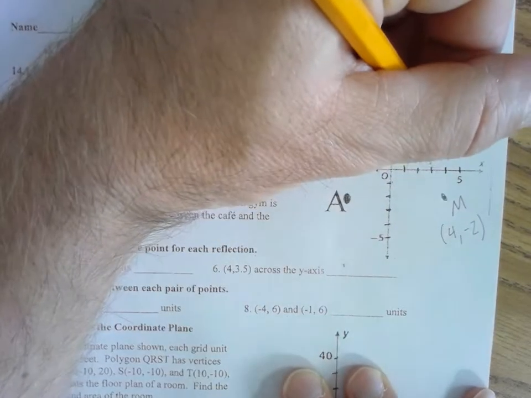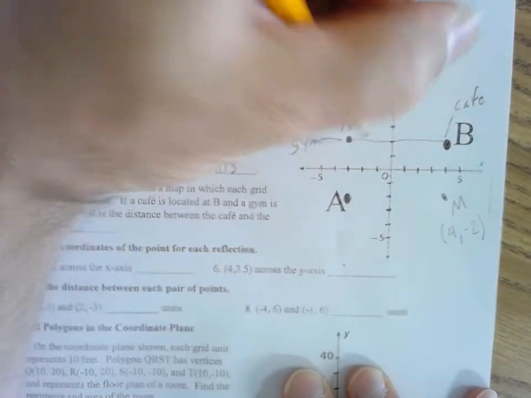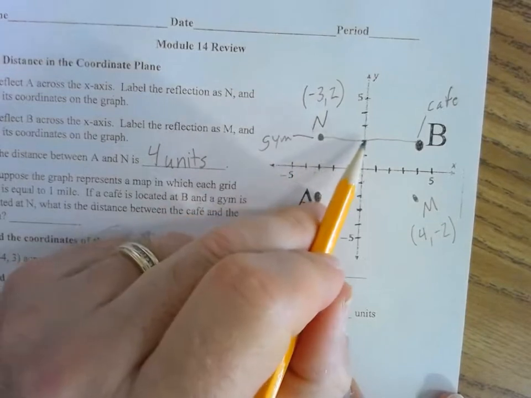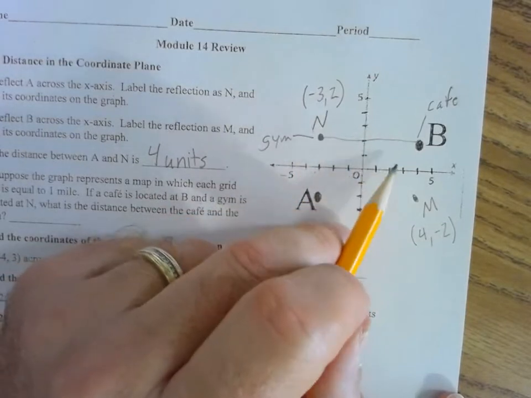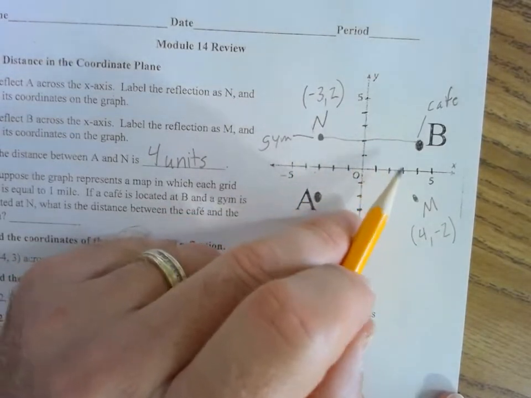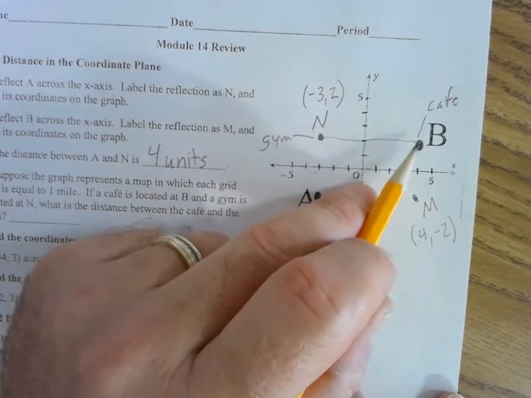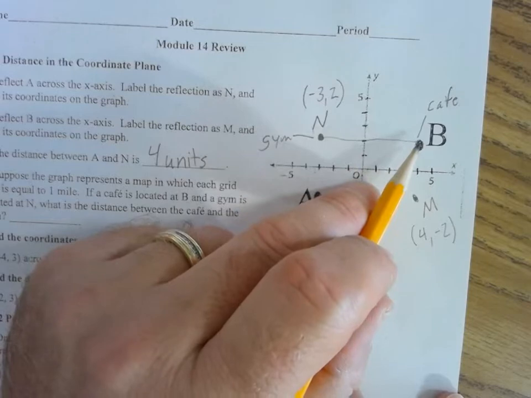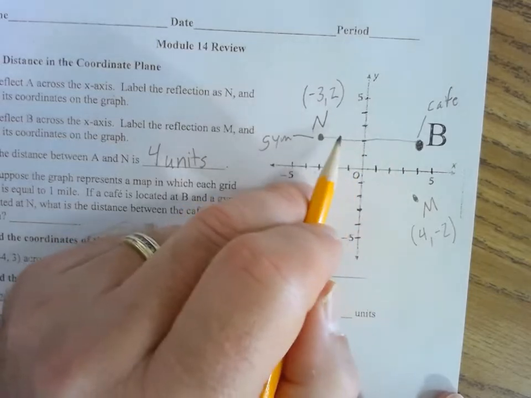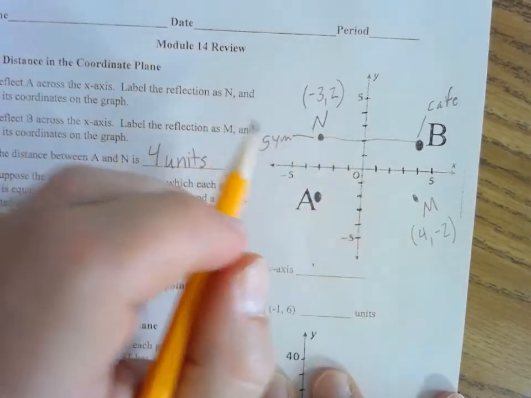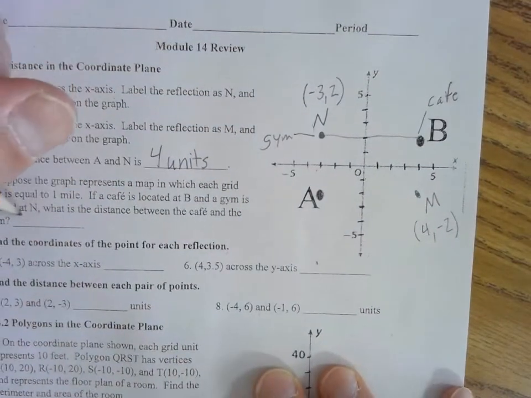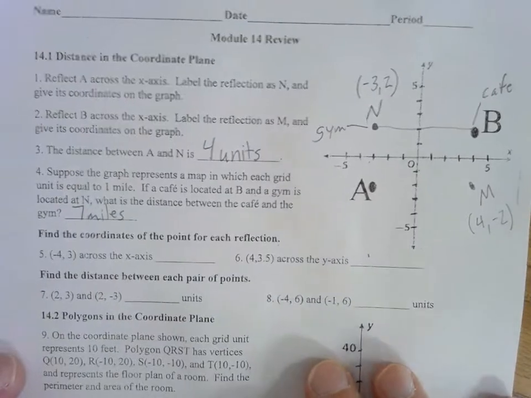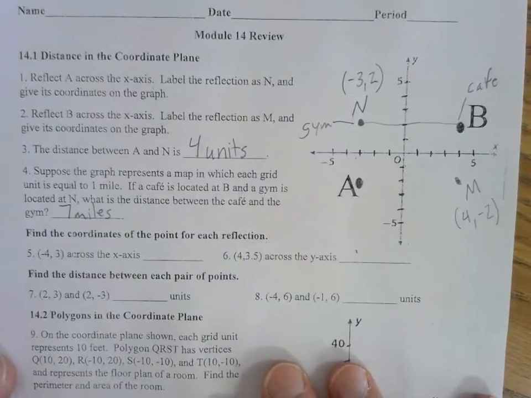So basically you have to think about a line here going across. And I go across from N, it takes me 3 to get to here. And then how many more am I at right here? 1, 2, 3, 4. So the cafe is at 4 past the y-axis over here. So I have a total of 3 and 4, which would be 7 miles. Okay, so that number 4 is 7 miles.